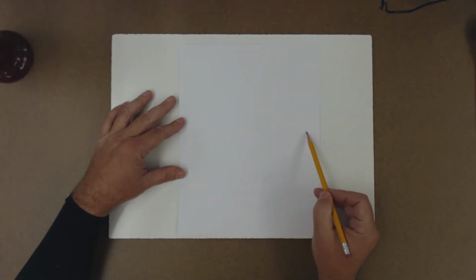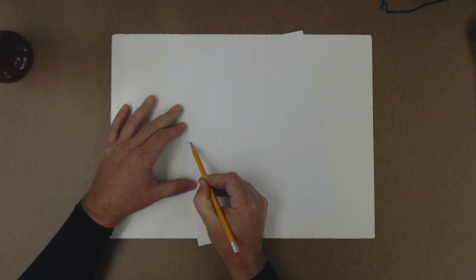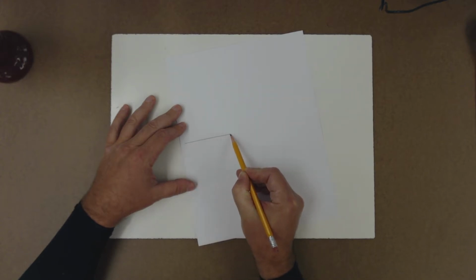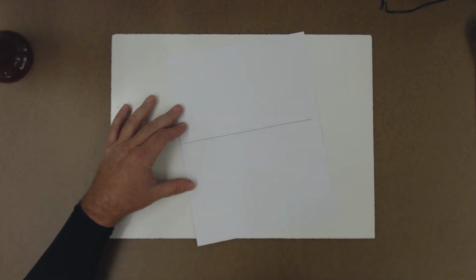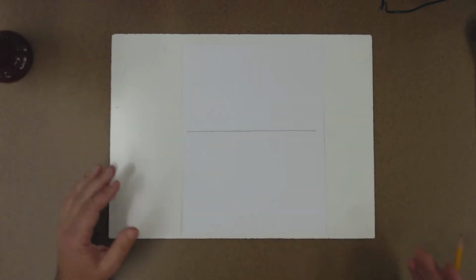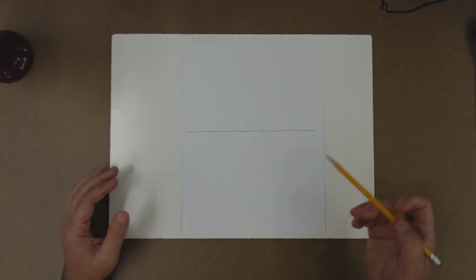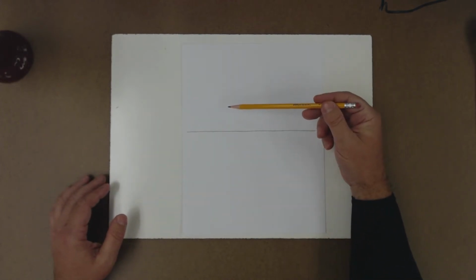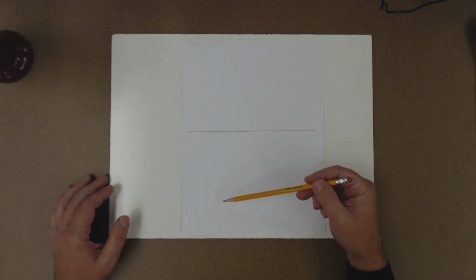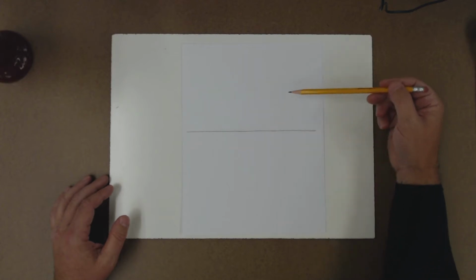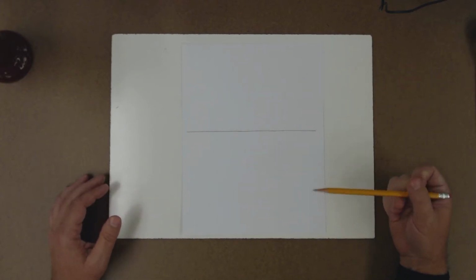Once I've drawn my construction line and I like it, then I can go ahead and darken it in because I know I want that line, right? Okay, good enough. So on the top, we'll draw a cube. And on the bottom, we'll draw a cylinder and leave enough space for another cube and another cylinder. And let's see what happens.